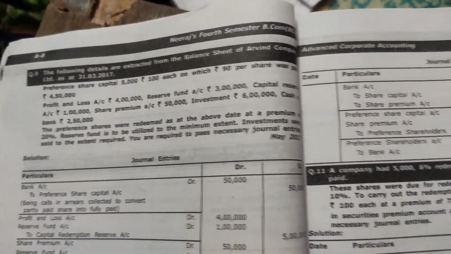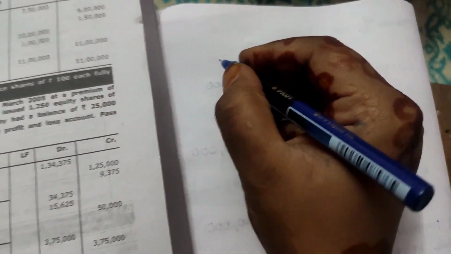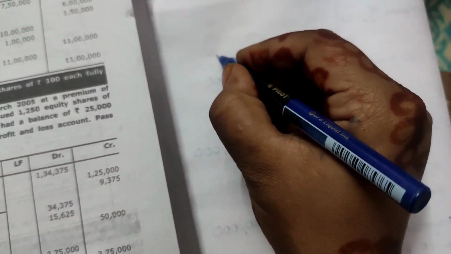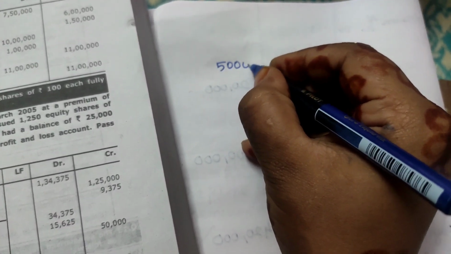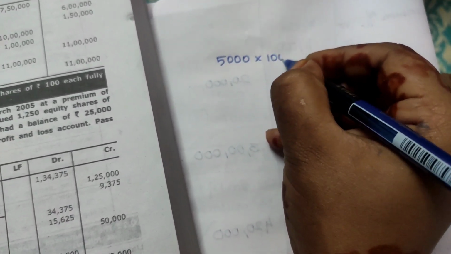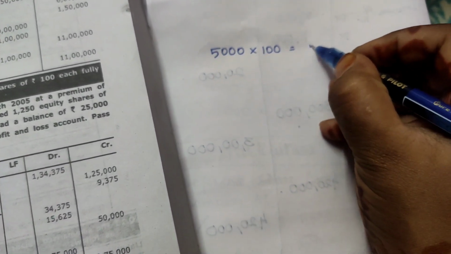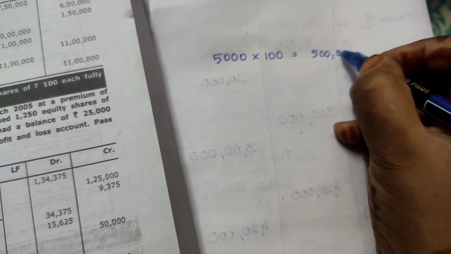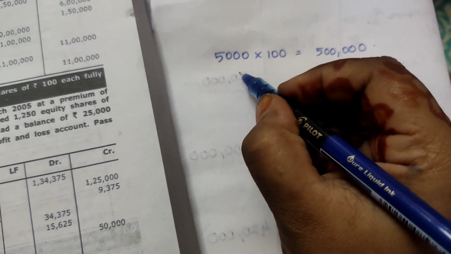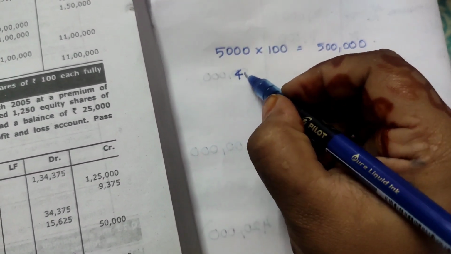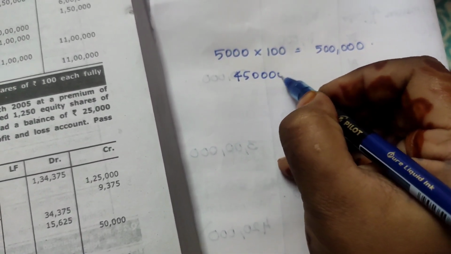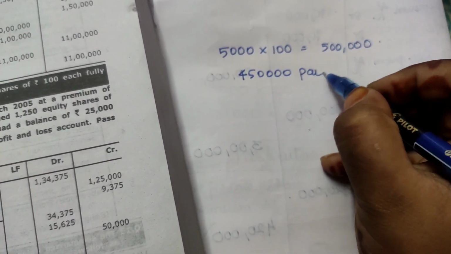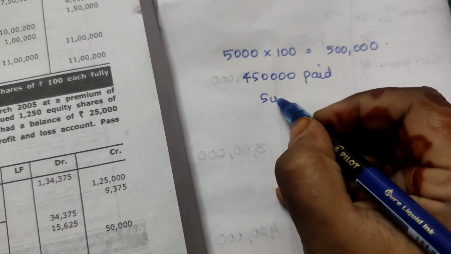So here students, the thing is that 5,000 into 100 is 5 lakh. In this, 4 lakh 50,000 is paid up. 50,000 has to be paid.